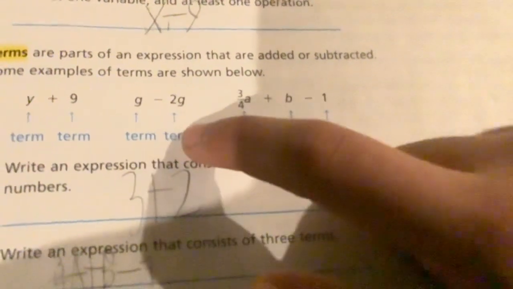Very good! Terms are parts of an expression that are added or subtracted. Some examples of terms are shown below. For example, in the expression y plus 9, we see that both y and 9 are terms because they are being added together. G minus 2g has terms g and 2g.